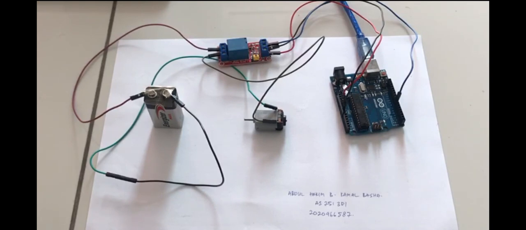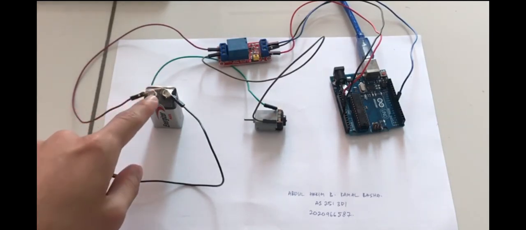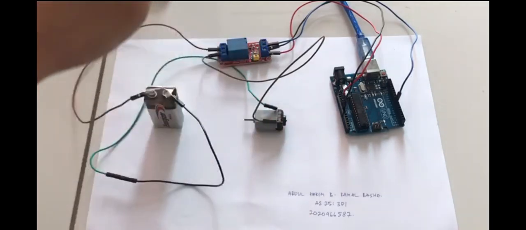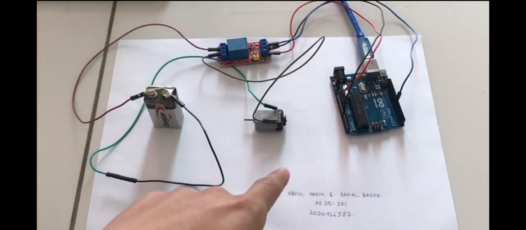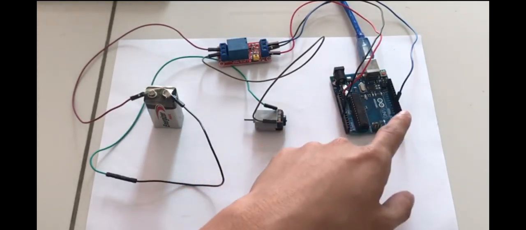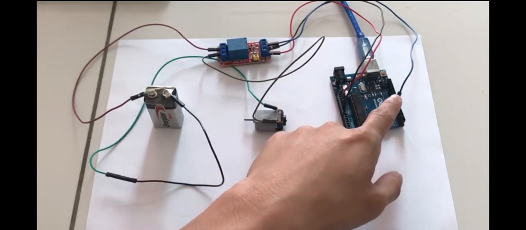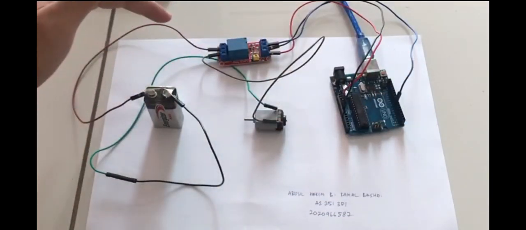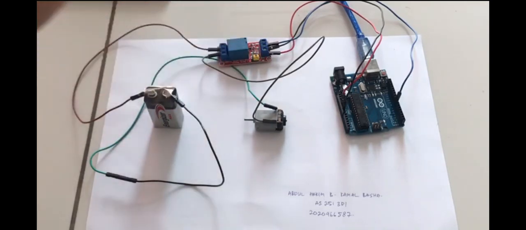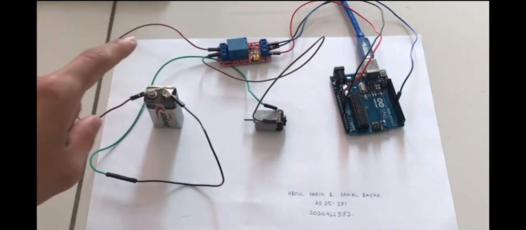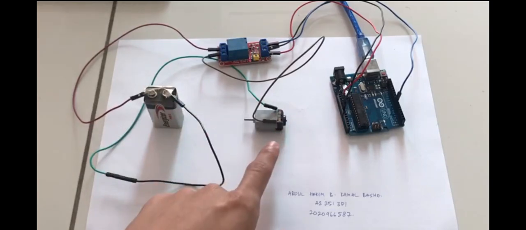Next is lab 7. The objective for this lab is to control a DC motor and relay. Okay, this is the 9 volt battery, this is the DC motor, this is the relay, this is the Arduino Uno. Okay, I use digital pin number 8 to connect the relay, then the battery and also the DC motor are connected to the relay. The 9 volt battery is to support the motor.